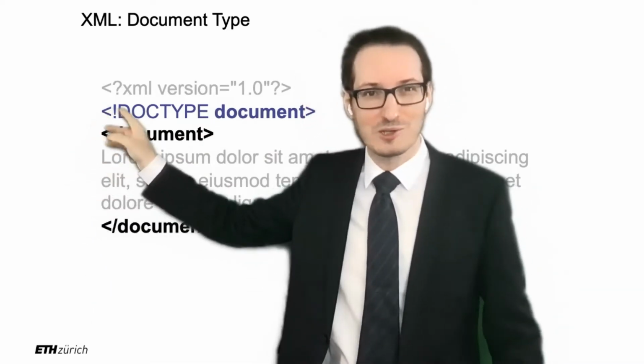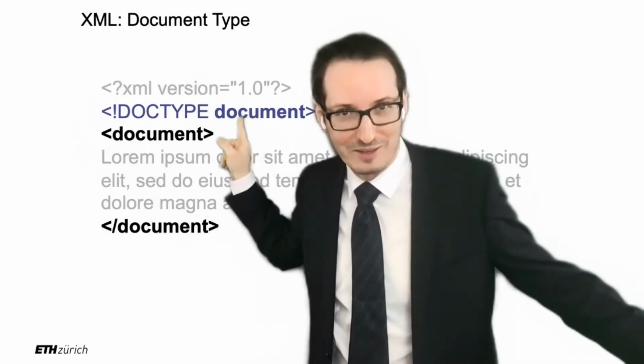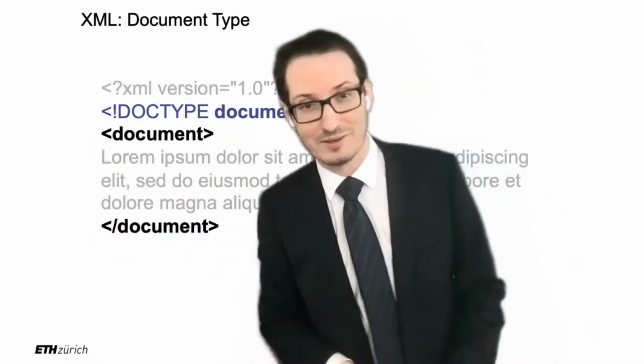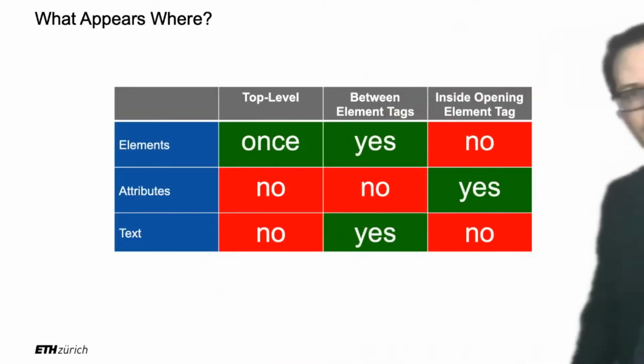It's really just a declaration, just like this is a declaration that this is XML. This is a declaration that the top level element is called document, right? But even without that, you would know because you see it, that the top level is document, right? In an HTML document, you would see doctype HTML, right? So this is a summary of what appears where.